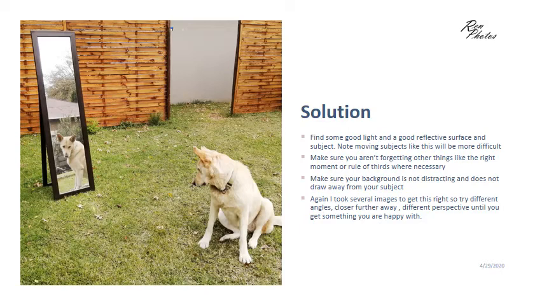Make sure you aren't forgetting things like the right moment and rule of thirds. This is why I say the moment really makes this photo, because it really does look like she's checking herself out. Make sure your background is not distracting. You can see here I've moved away and changed her background so there's not the braai and blue stuff and all of that in the background, so we're focusing more on her. Also, the background behind the mirror is important. It's not ideal, but it's not majorly distracting. It's not very busy.